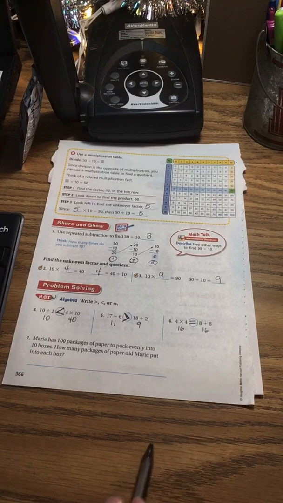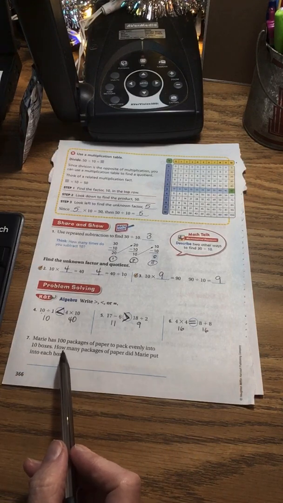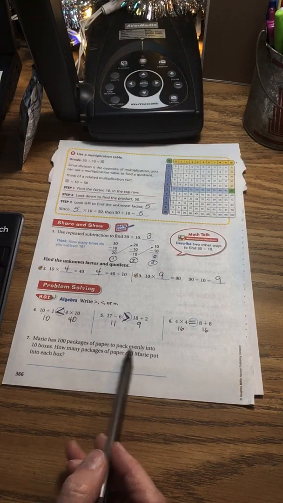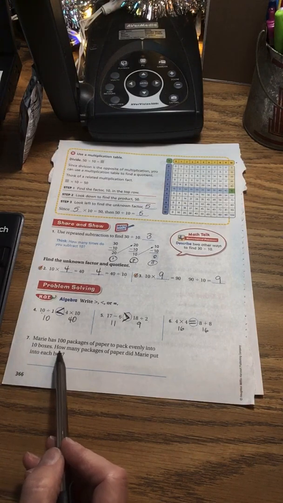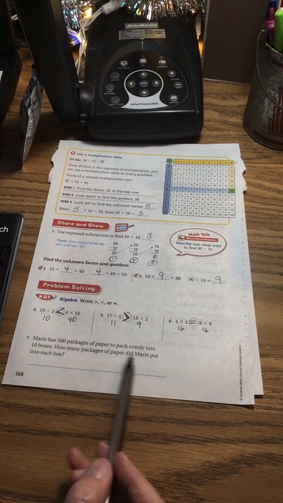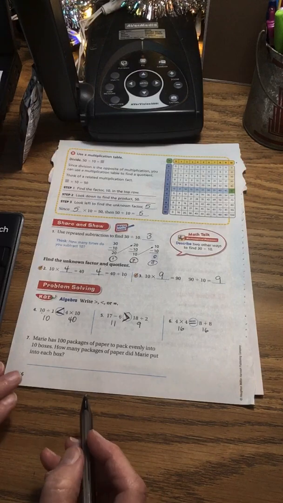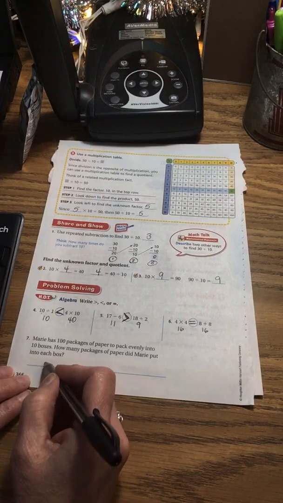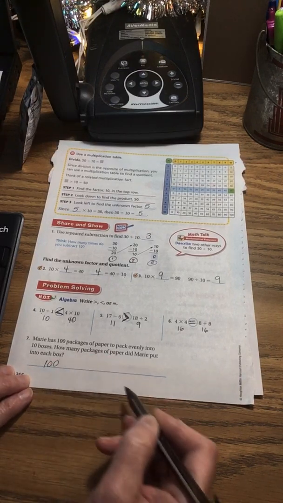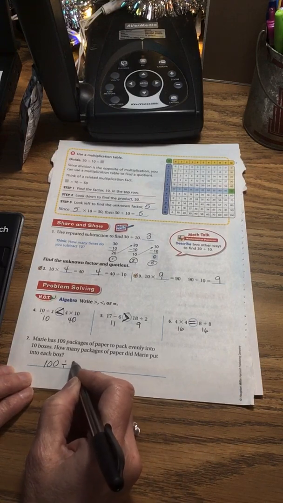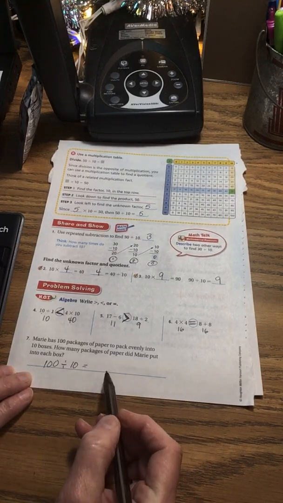Good. All right, number 7 says Marie has 100 packages of paper to pack evenly into 10 boxes. How many packages of paper did Marie put into each box? Okay, so we're going to divide this up, right? So 100 divided by 10 equals what?